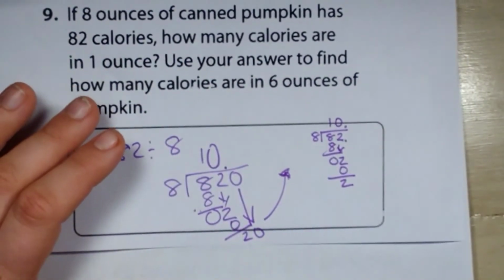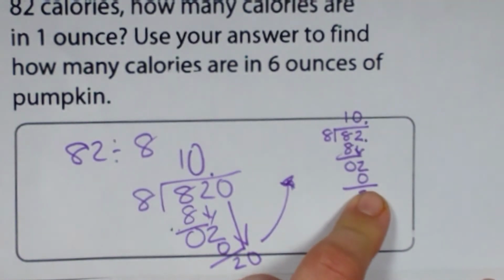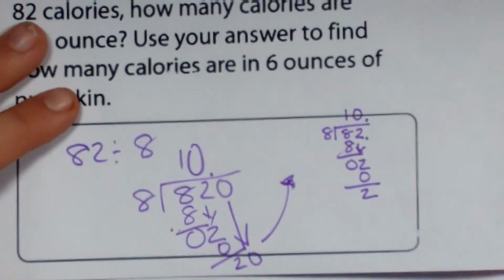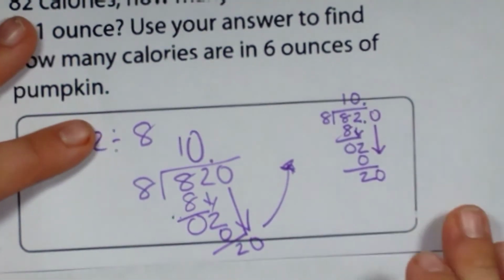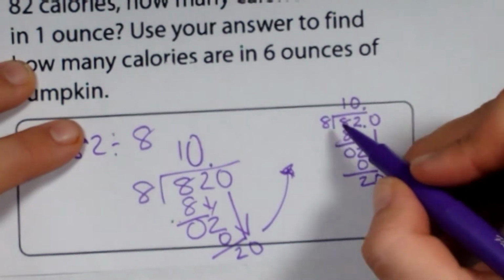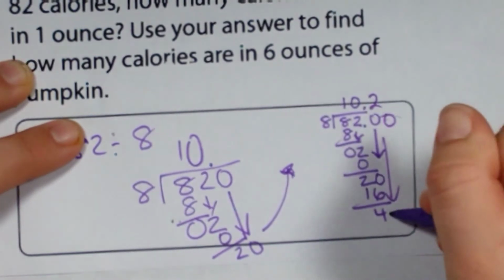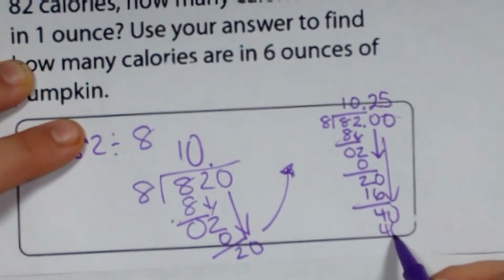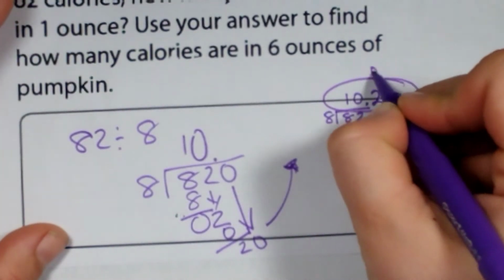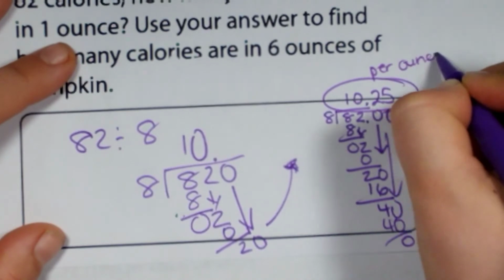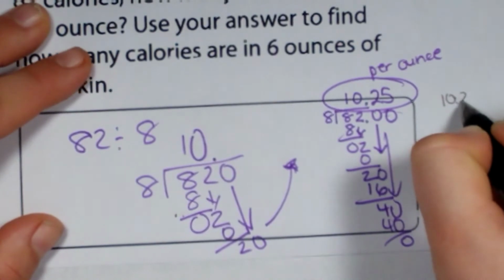All right, so if you do not want to have a remainder, you can do a decimal point, okay? Bring down a 0, okay? Then it goes in 2 times. Bring down another 0, and then we have 5. So we have 10.25 per ounce. Now it says how many calories are in 6 ounces. So we would do 10.25 times 6.